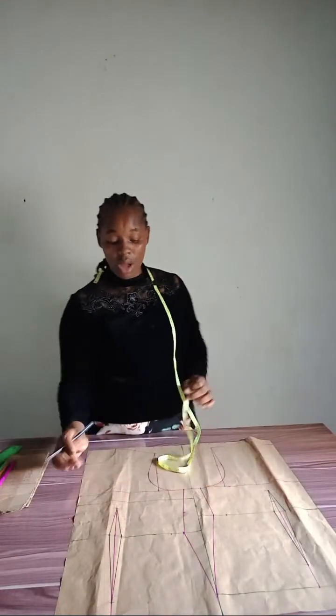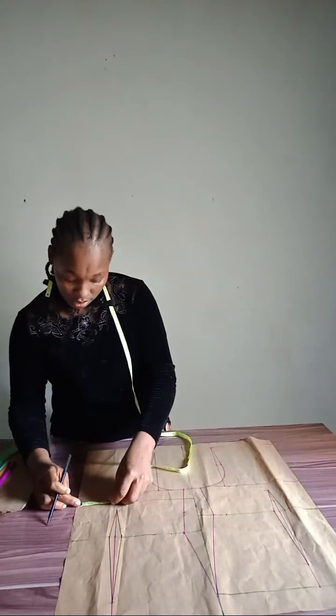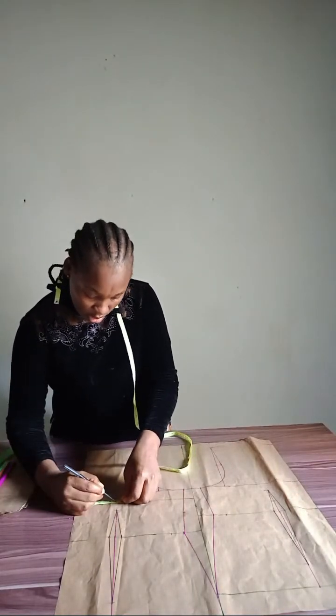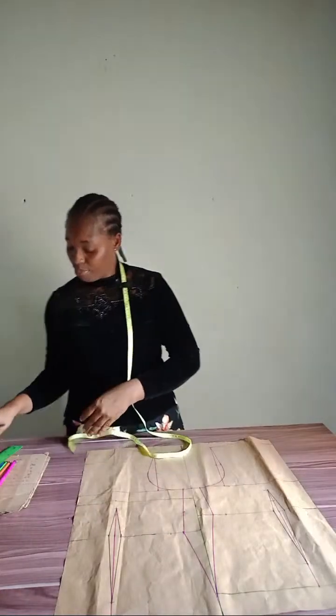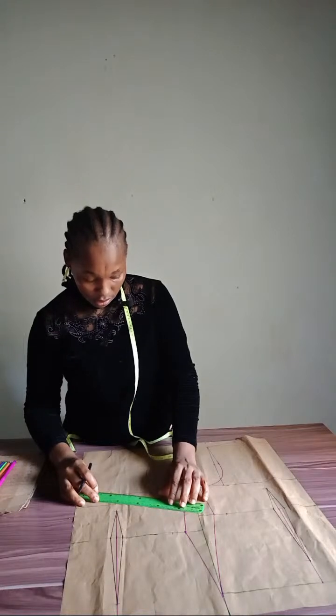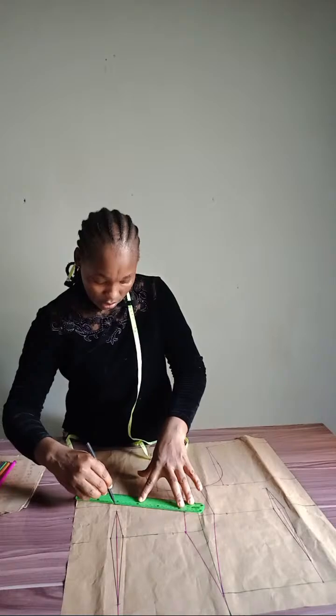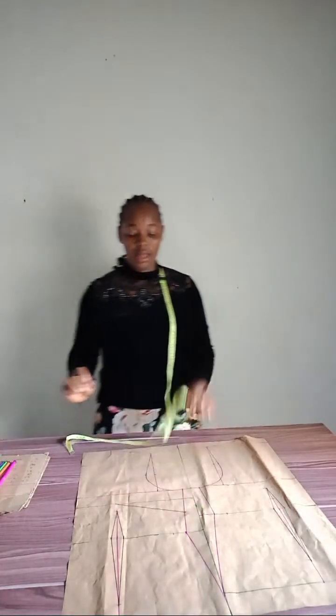And what I'll do, I'll just connect it straight to this point. That's straight. So this 3.5 points. And that is it. I present to you your basic bodice block, full scale.